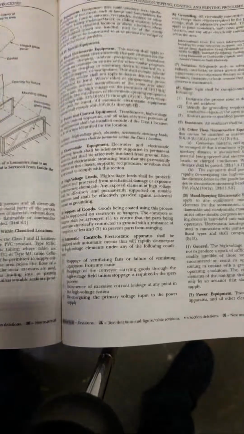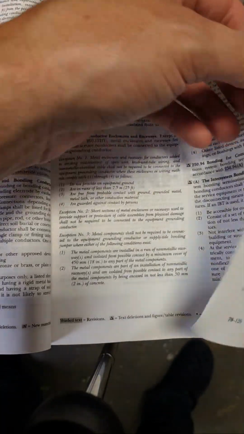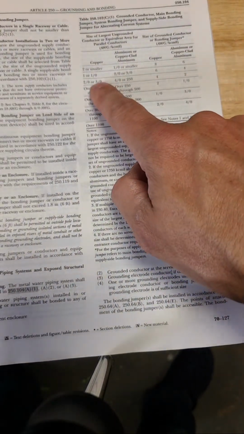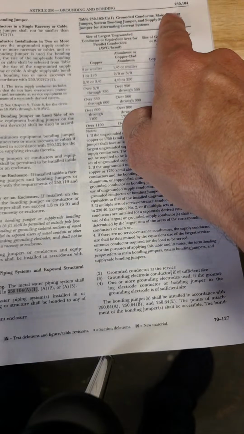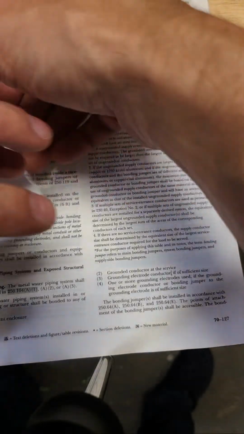When we go back here to this table, we're going to see here that they were asking about the KC mil size. Right here. And this is the main bonding jumpers. It's essentially the same thing in 250.66.